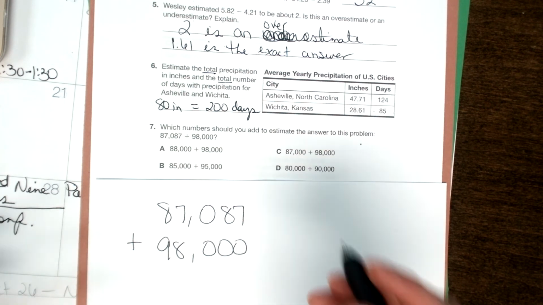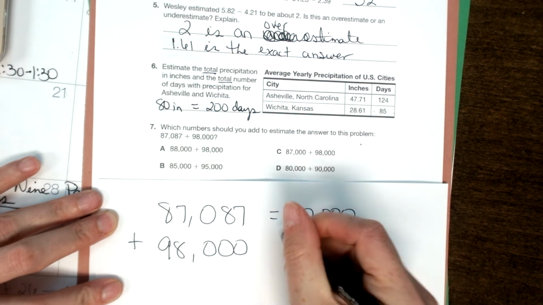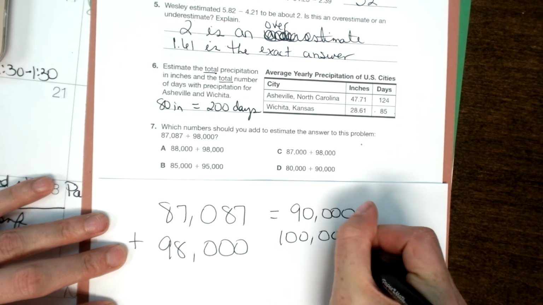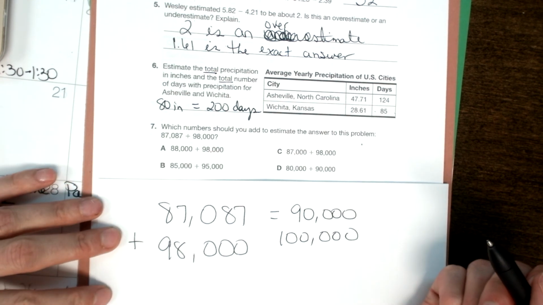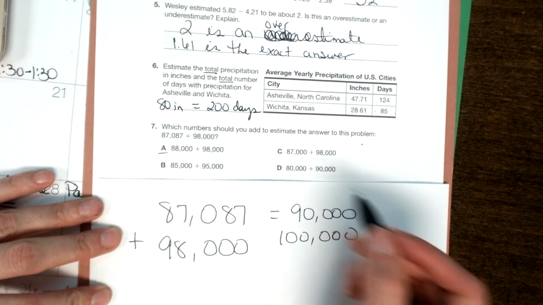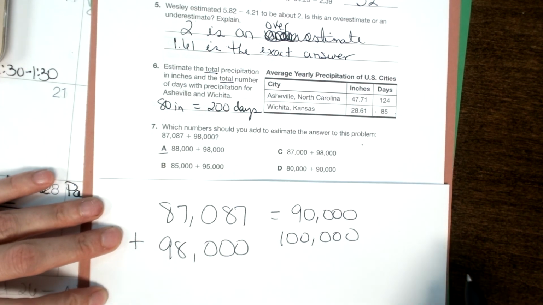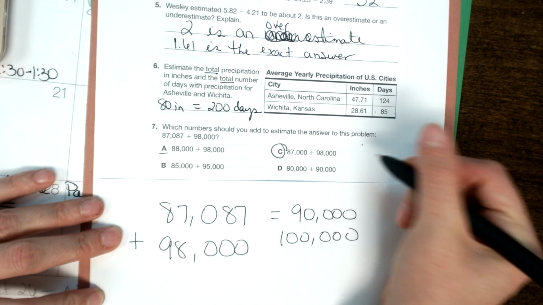let's see what they gave. I would change this to 90,000. And I would change this to 100,000, but that's not the numbers they gave us. So what numbers are close to that? They may want you to use something like this one, A, to be able to get the number, but probably the closest thing is going to be 87,000 and 98,000.